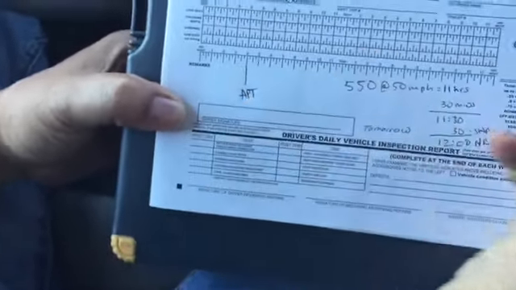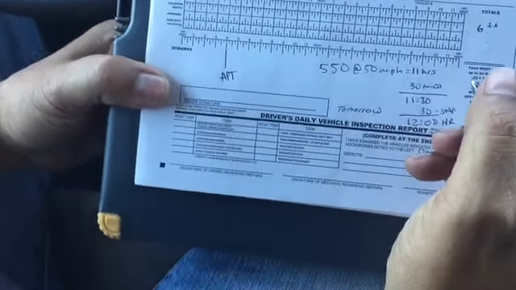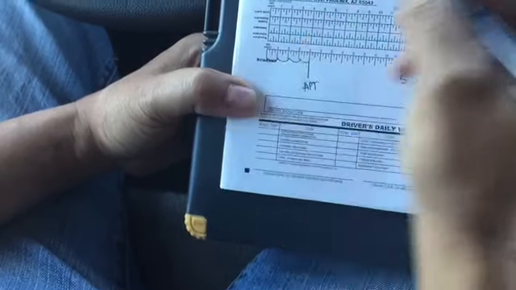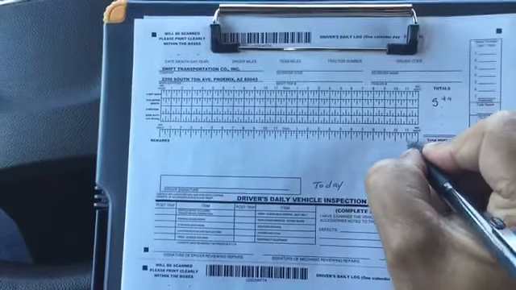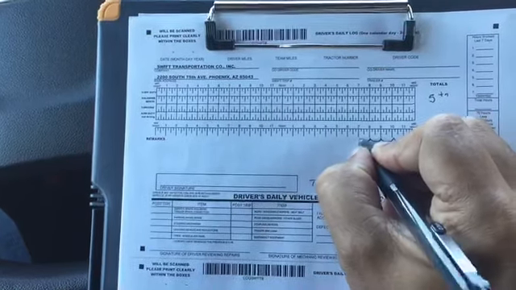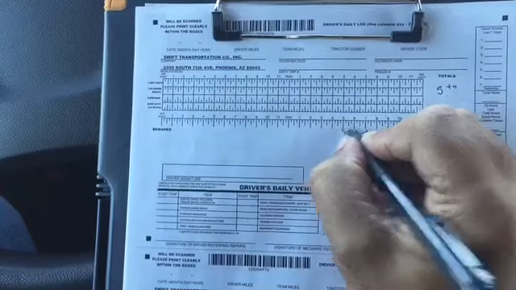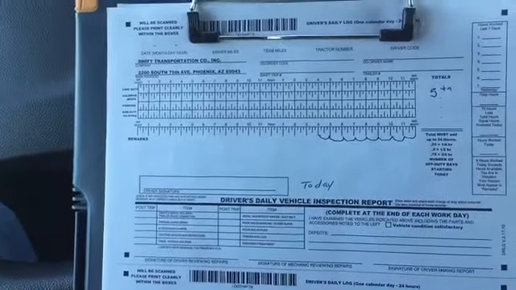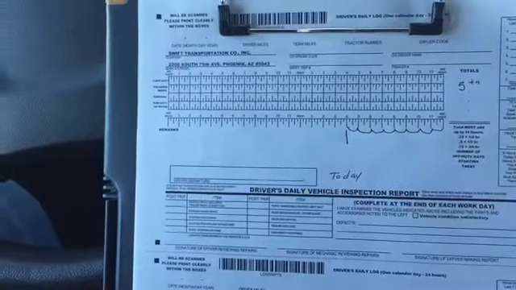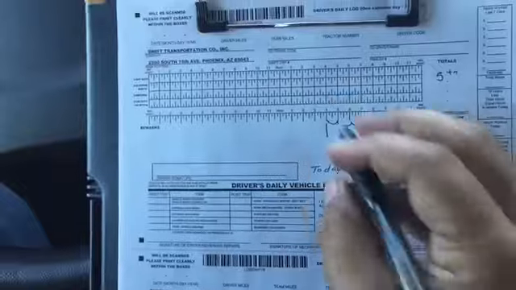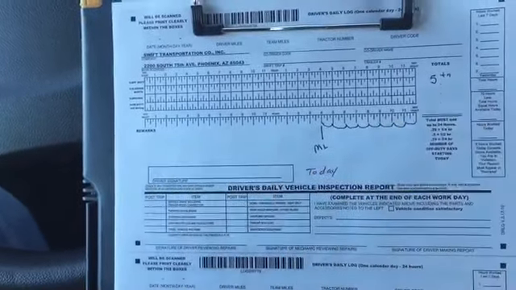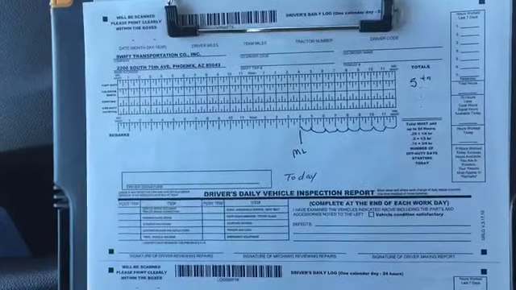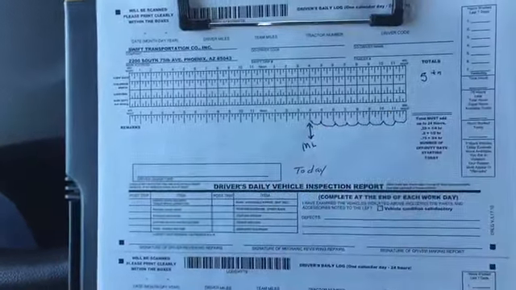All right, now let's walk back 12 hours. 1, 2, 3, 4, 5, 6, 7, 8, 9, 10, 11, one more, 12. Boom. Right there, we're going to put a dog leg straight down and put ML, which stands for must leave. That means if we leave any later than that time, we will be late. We must leave right there.